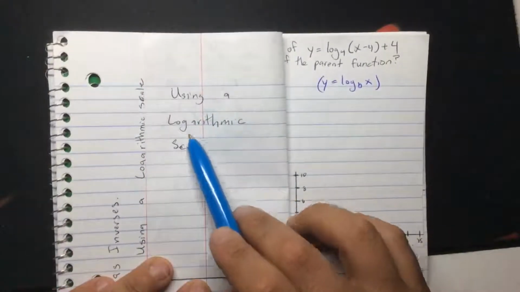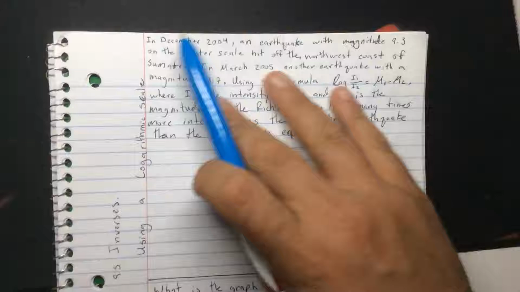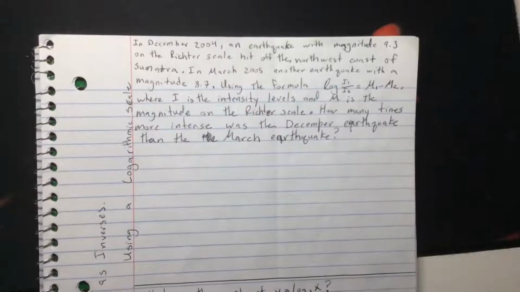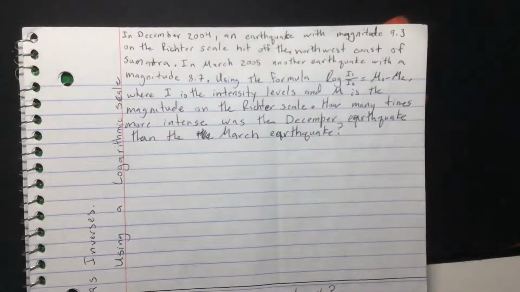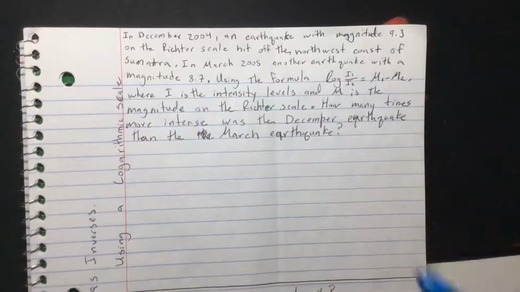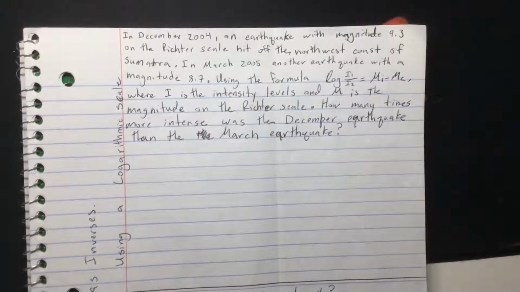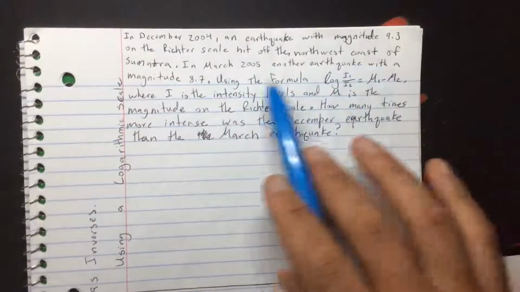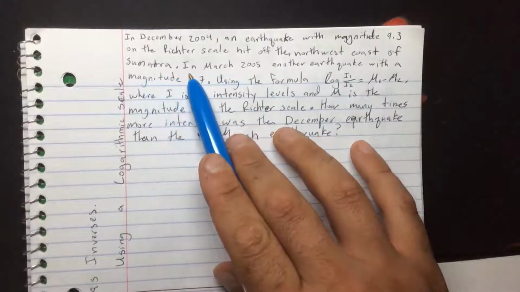So using a logarithmic scale is what we're going to be doing for this one here. This one down here is something a little different, but we'll worry about that when we get there. It says, in December of 2004, an earthquake with a magnitude of 9.3, that's how strong the earthquake was, on a Richter scale, hit off the northwest coast of Sumatra.